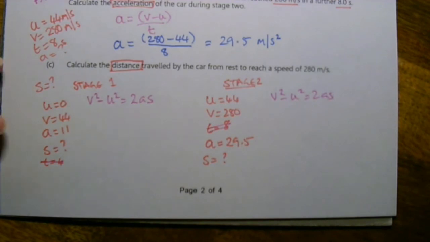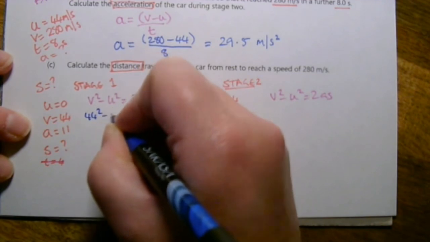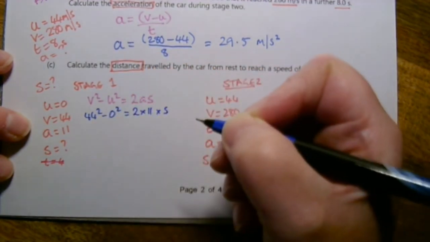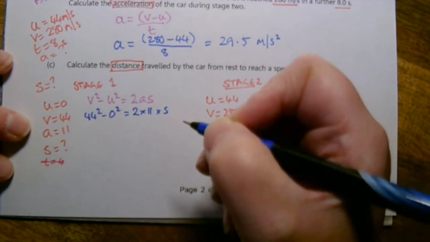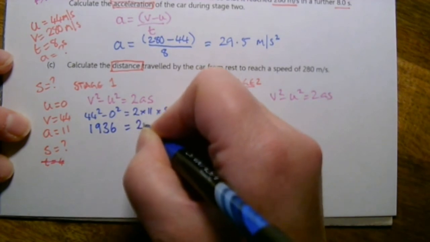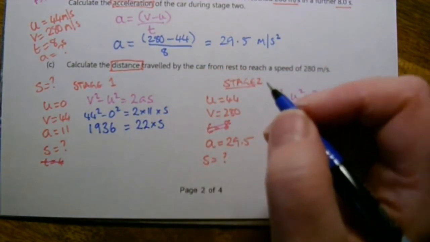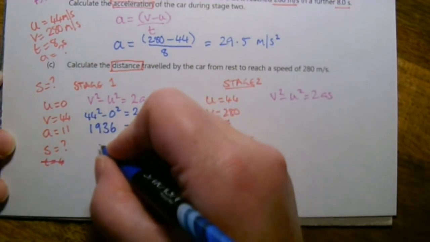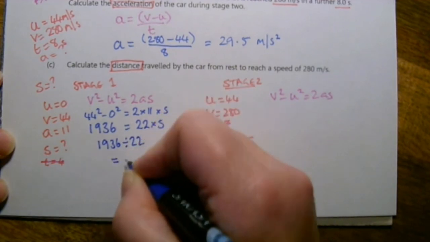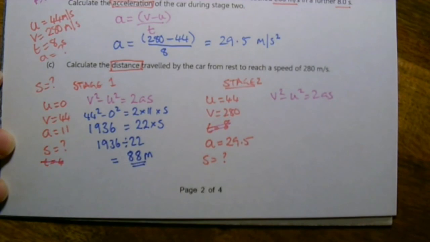Right, let's take these one at a time, substitute in what we know. 44 squared minus 0 squared equals 2 times 11 times s. 44 squared take away 0 squared is 1936, and that equals 22 times s. So if I do 1936 divided by 22, I get 88 meters, and that's for stage 1.